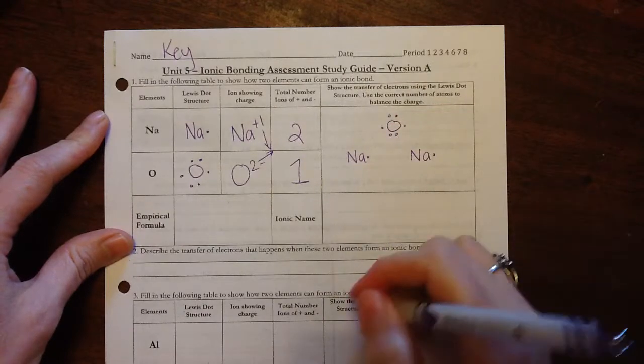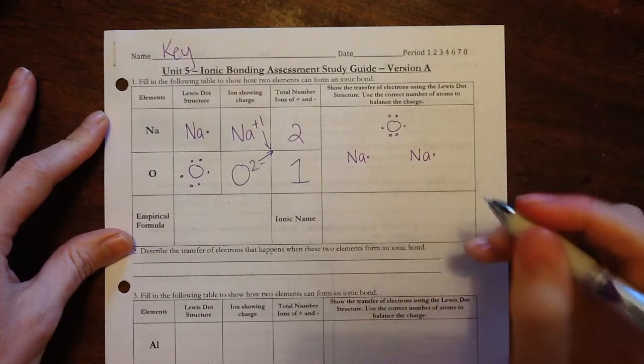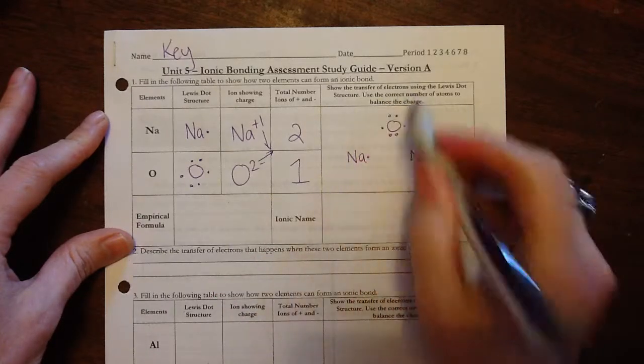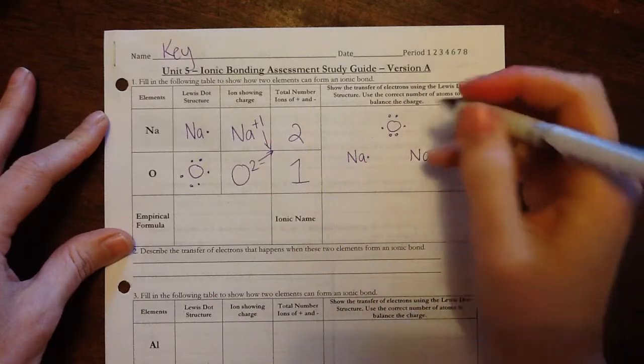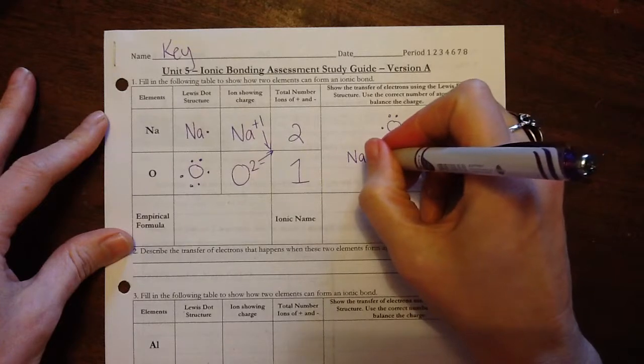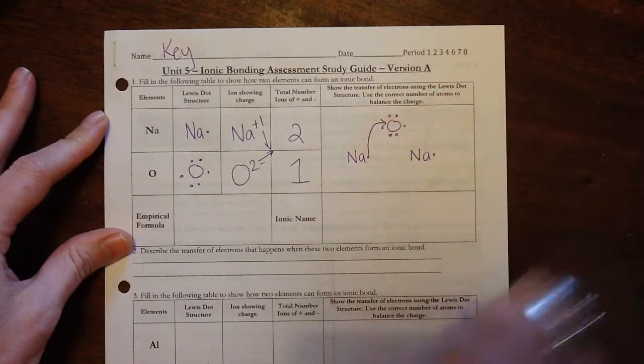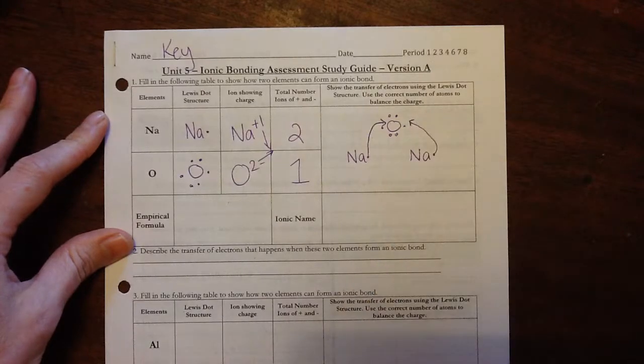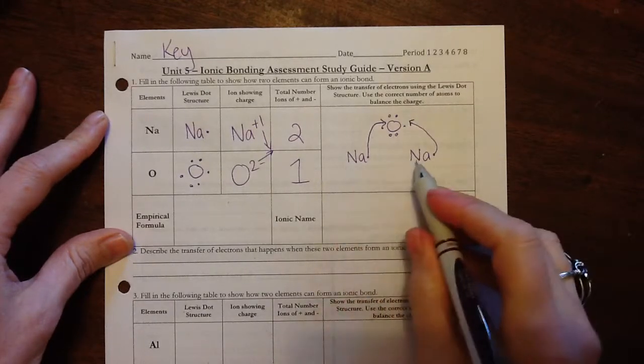And again, it doesn't matter where, it doesn't have to be in the middle, as long as you're showing the correct number of atoms. I'm going to use arrows to demonstrate that there is a transfer of electrons. So there is a transfer with a sodium. There's a transfer with another sodium. So then we have that set up.